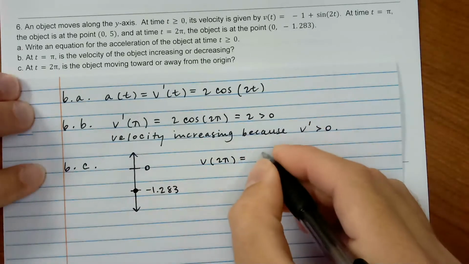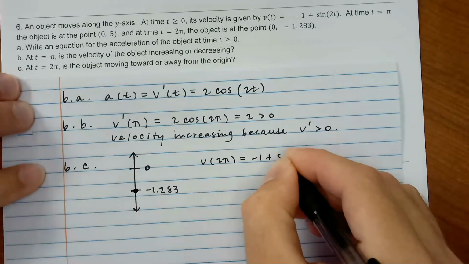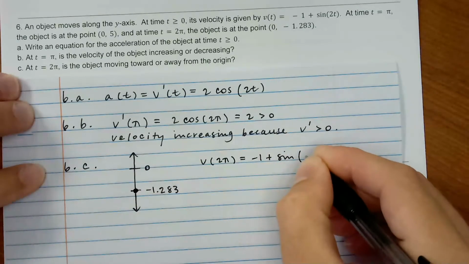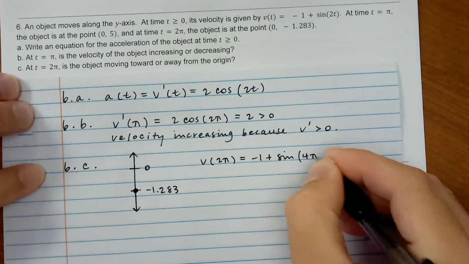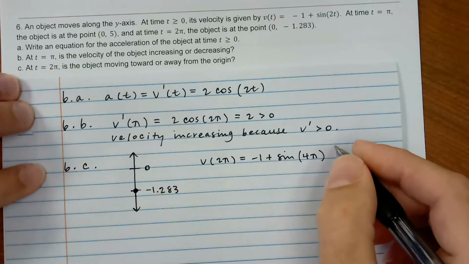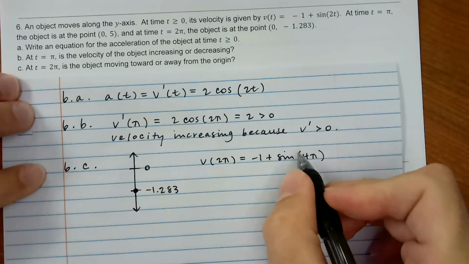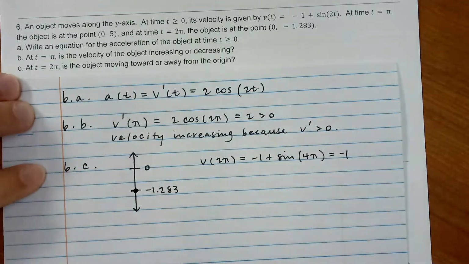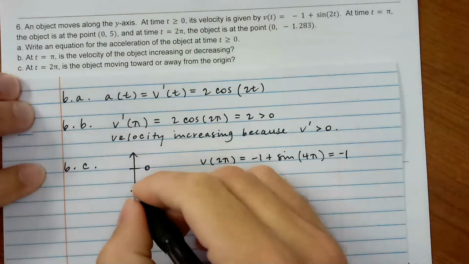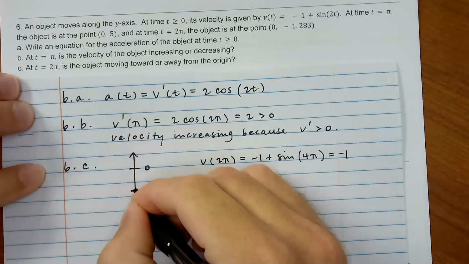Okay, velocity is negative 1 plus the sine of 2 times t. So 2 times 2 pi would be 4 pi. Okay, 4 pi is again like 2 pi and 0, so sine of 0 is 0. Okay, negative 1 there. So the velocity is negative while the position is negative.